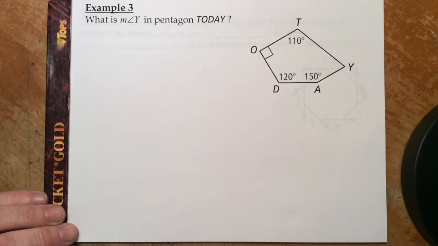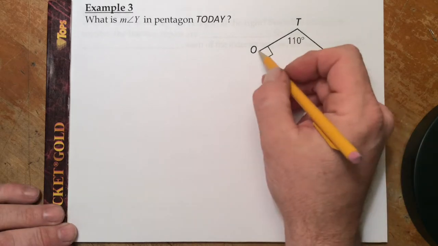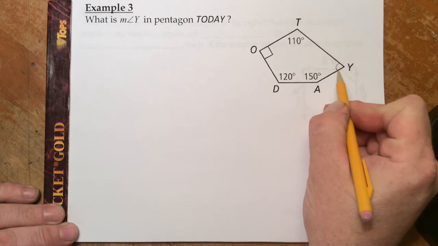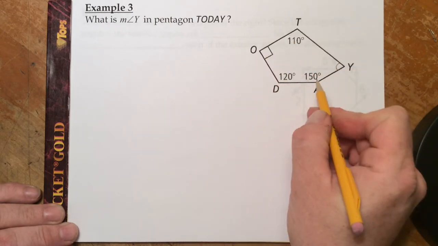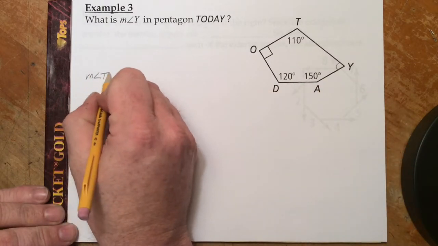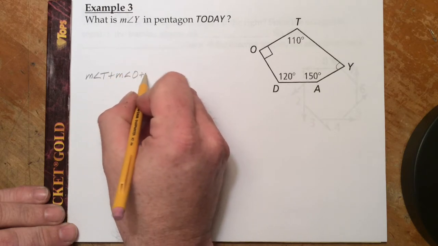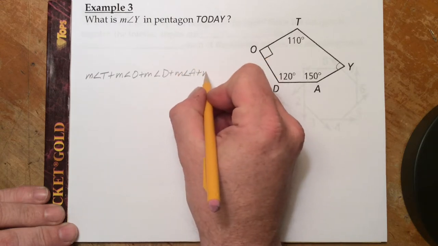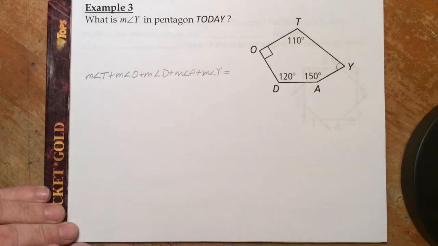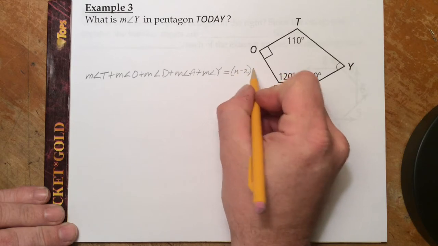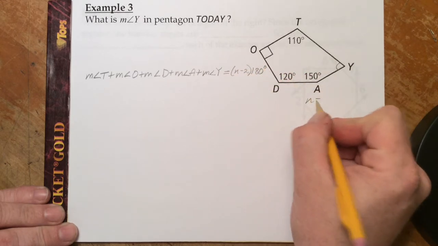Example 3. What is the measure of angle y in pentagon TODAY? Pentagon, meaning 5 sides. We've got 4 of the 5 angles, and we're looking for the measure of angle y. Of course, this is 90 degrees, and then we're given the other 3 angles. So setting up an equation, we can write the measure of angle T plus the measure of angle O plus the measure of angle D plus the measure of angle A plus the measure of angle y equals the sum of all the interior angles in that pentagon, which would be n minus 2 times 180 degrees, where n is equal to 5.